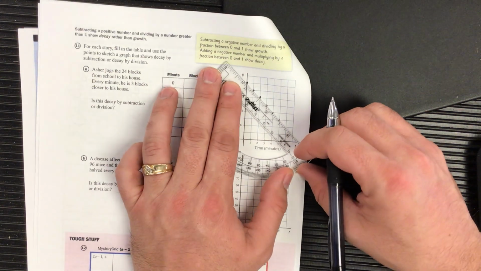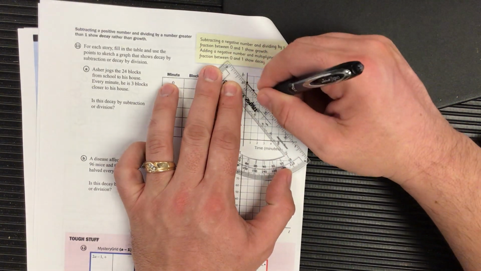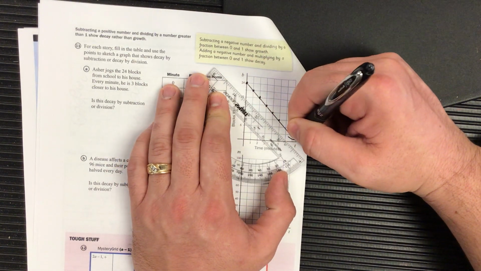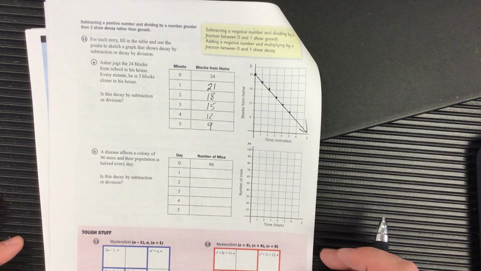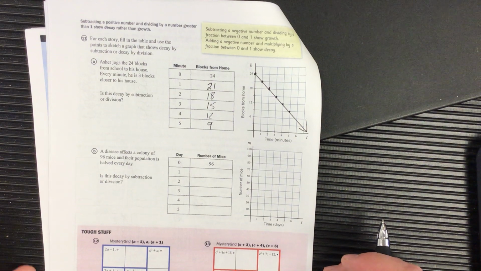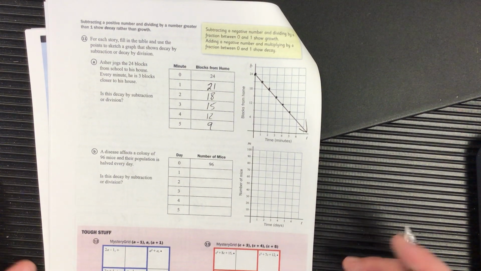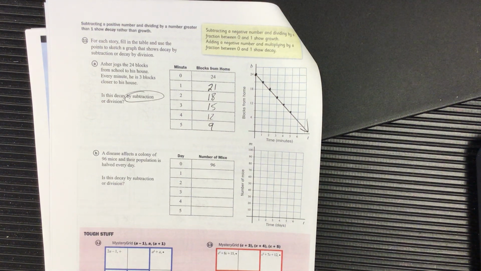Mr. Milburn, what did we call that again when we did graphs when it's decreasing? Negative slope. Yeah. So are we subtracting or dividing? Subtracting. Nice and steady, just the opposite of addition. Graph is going down instead of up.